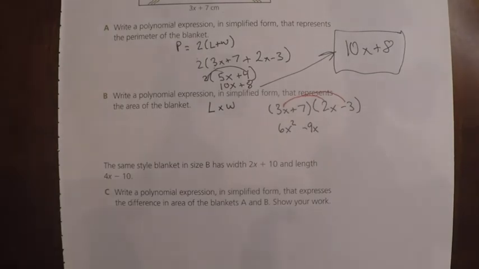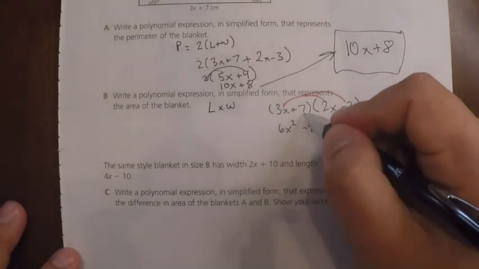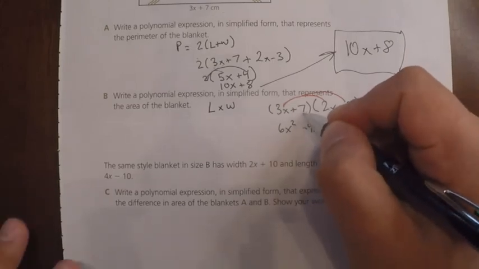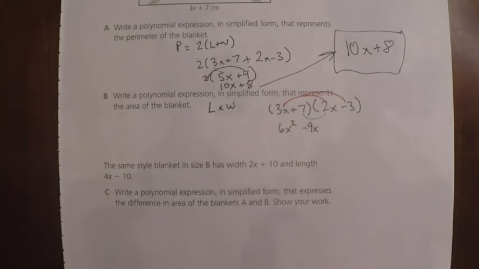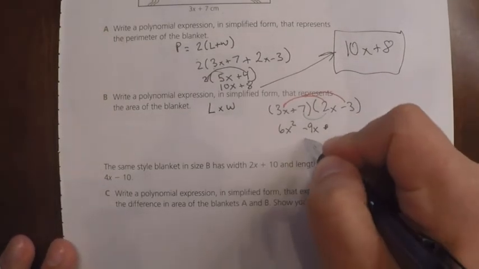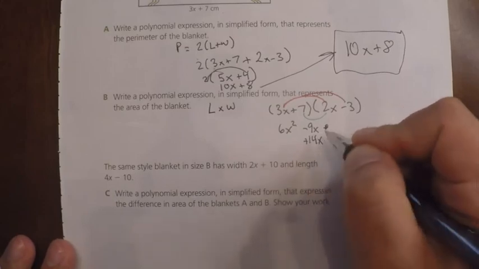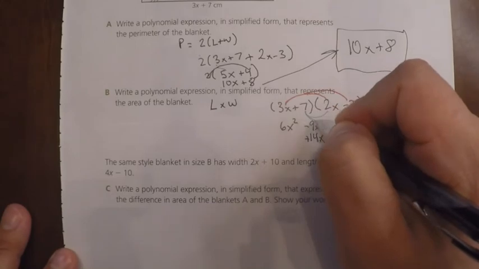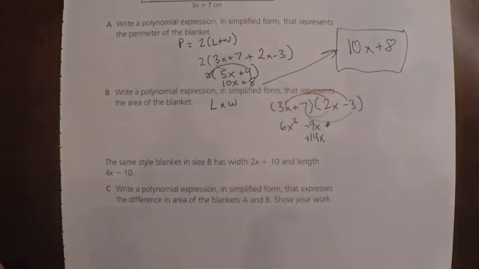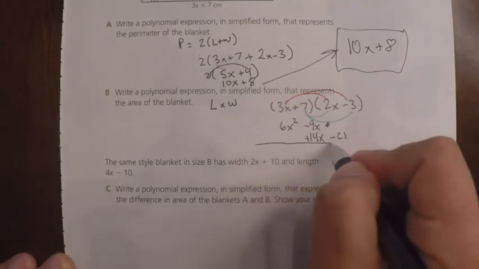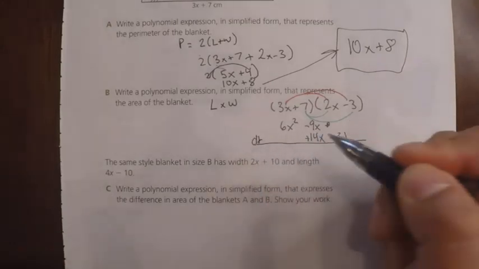Now we'll move on to a different color here. Multiply our second term in our first binomial. So positive 7 times 2x is going to be positive, we'll line this up here, positive 14x. So notice how I lined the x's up next to each other. Then positive 7 times negative 3 is negative 21. Then we draw our line to collect like terms.